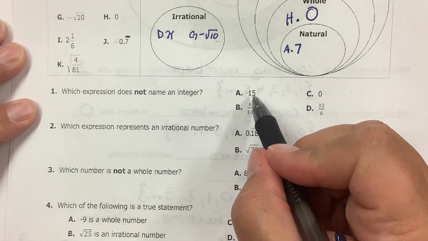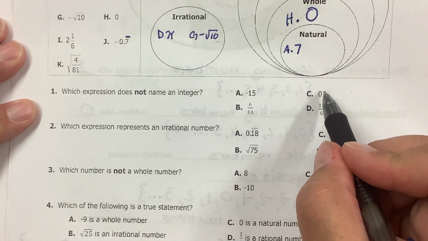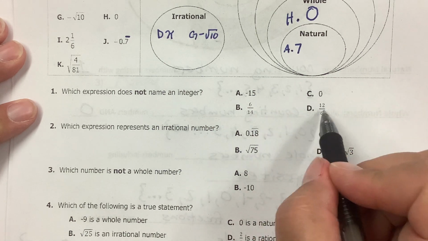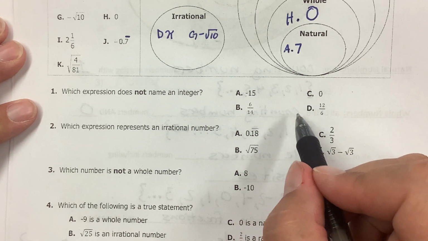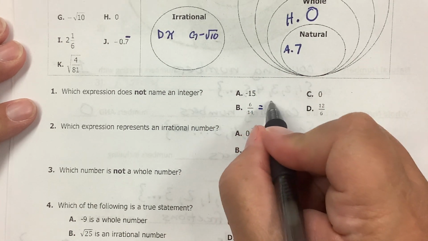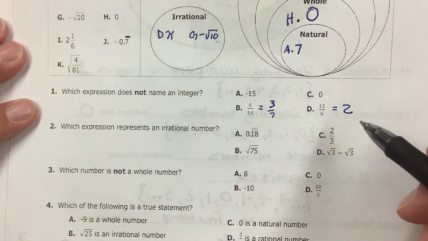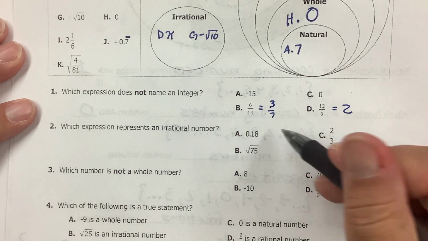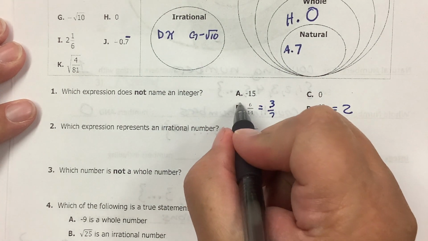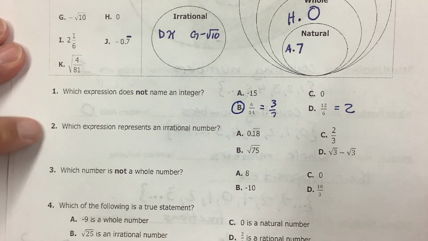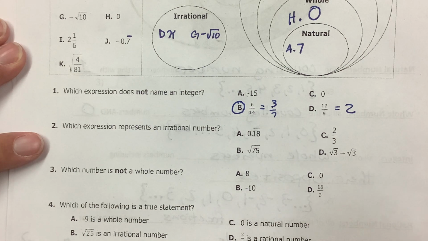Well, negative 15, that's an integer. 0 is an integer. And both of these are written as fractions. But if we reduce them to lowest terms, this is 3/7, and this is 2. 2 is an integer. 3/7 is not. So, not B. Which expression represents an irrational number?